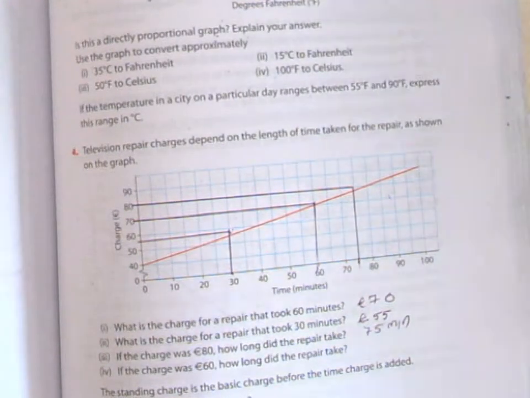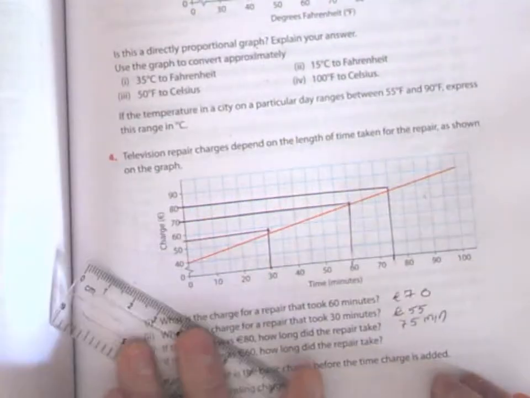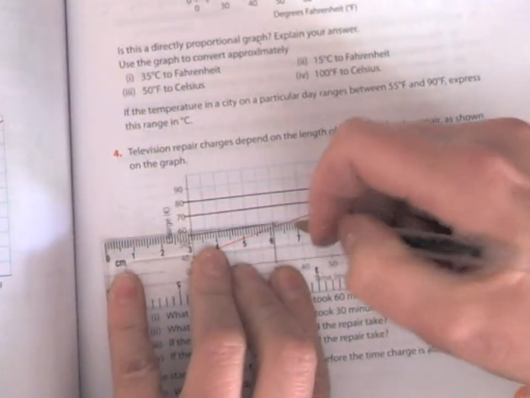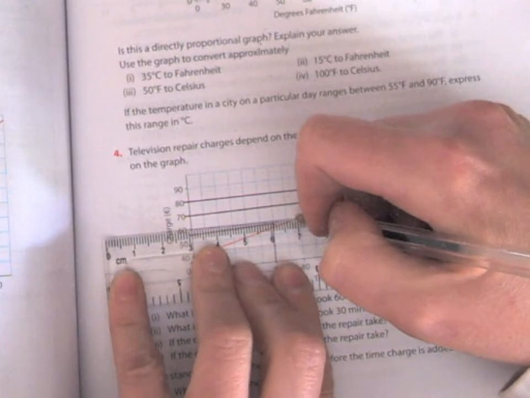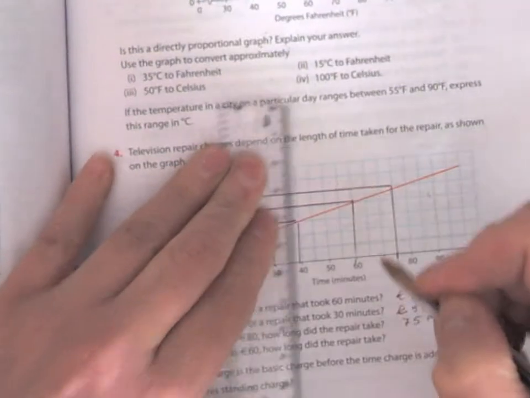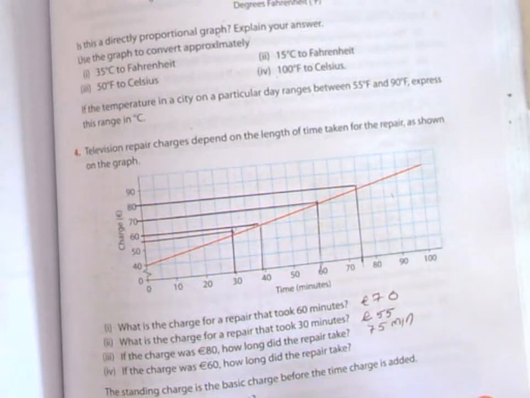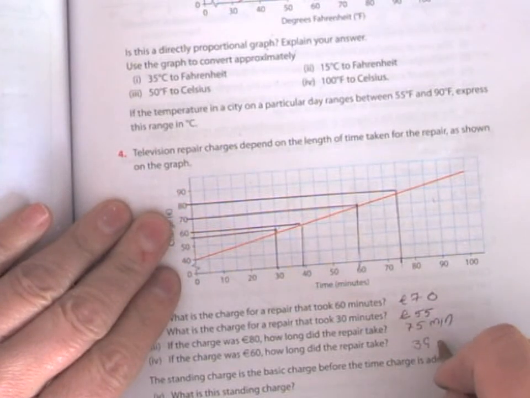The next one: if the charge was 60 euros, how long did the repair take? Again, I'm on the y-axis for 60 euros, so I go to 60 euros, draw a line across, draw a line down, and read off the answer. My graph says about 39 minutes.